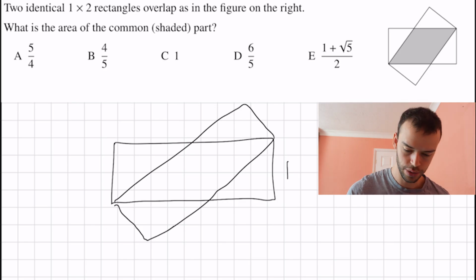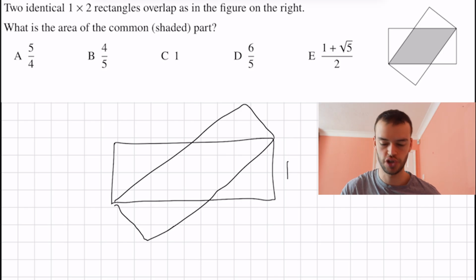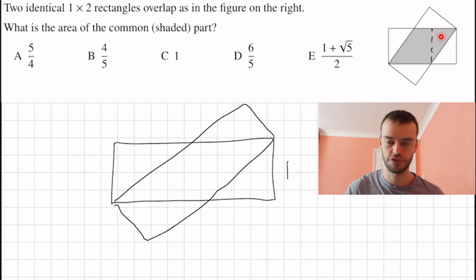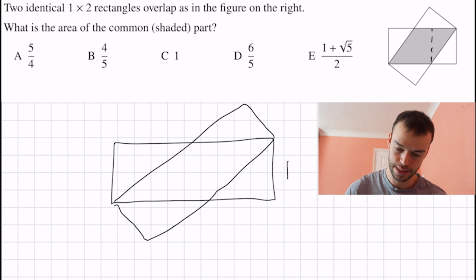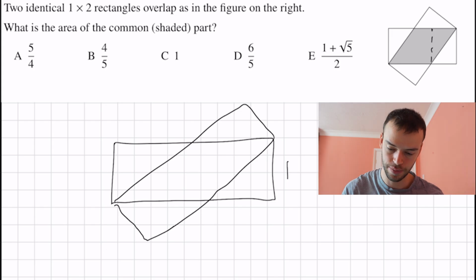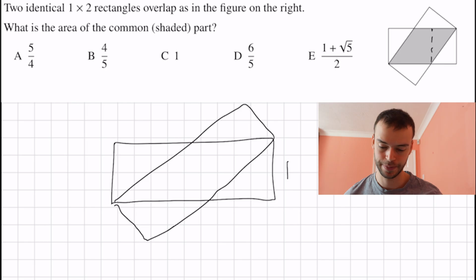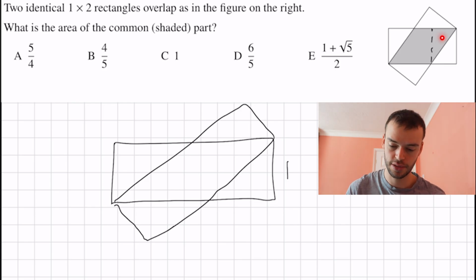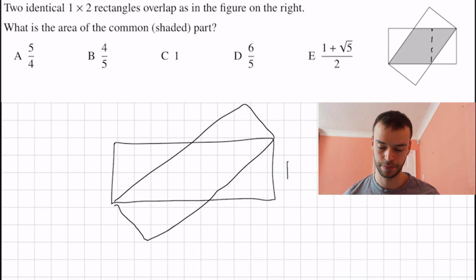Well, one thing you can note is that if we were to split the shaded region, like so, and we were to move this shaded triangle to the left, this triangle would actually be the same size as this triangle. We know this due to the symmetry of this question. Since this rectangle here is just a rotation of this rectangle, we can actually split this in half, and it's a reflection. Therefore, this triangle will be the same size as this triangle.